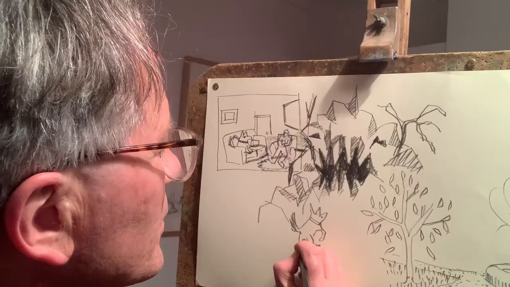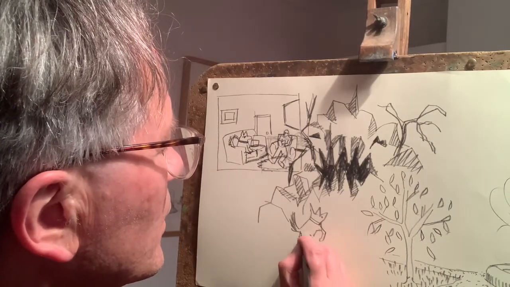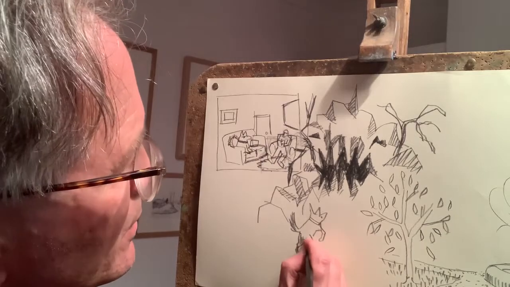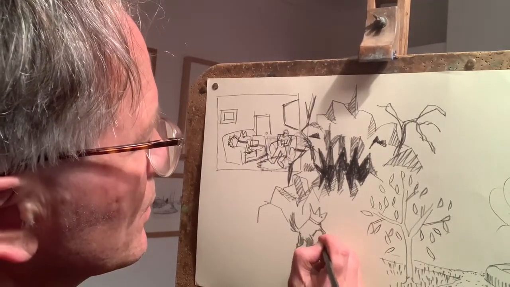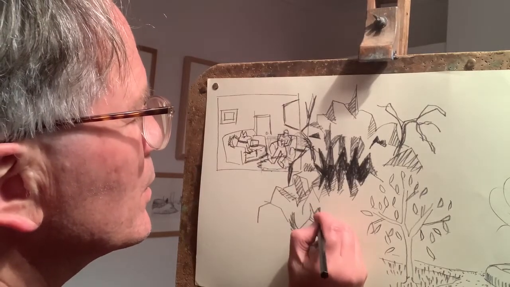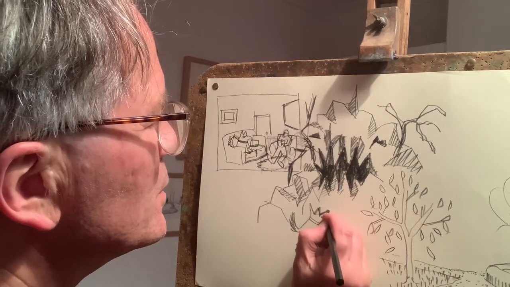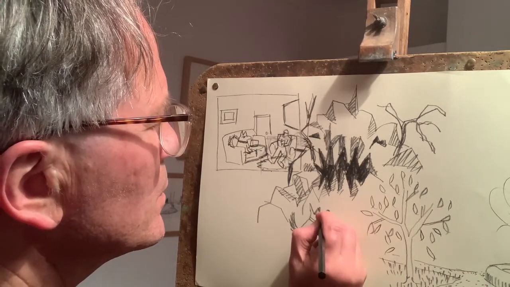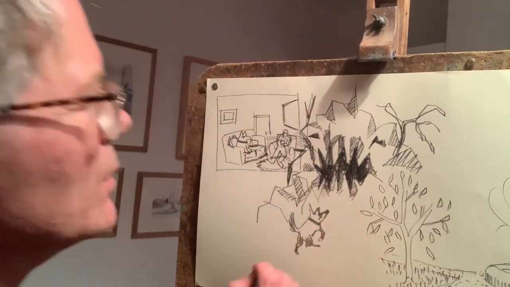There we go. I'll shade him in a bit now. I made his ears maybe a bit too big. I'll give him a nose. There, okay, there's his collar.